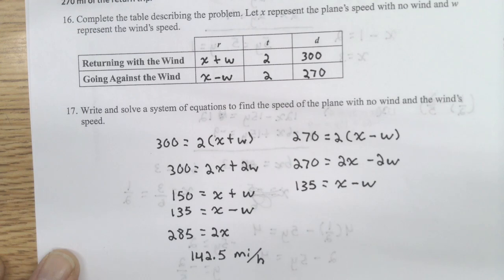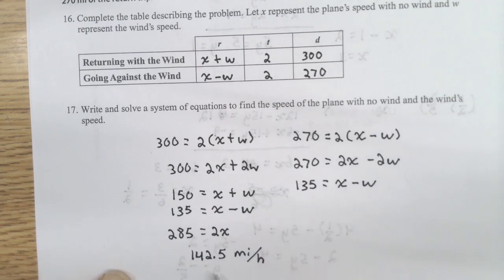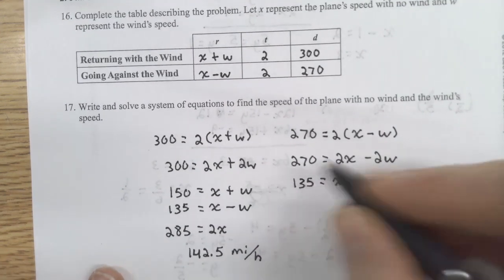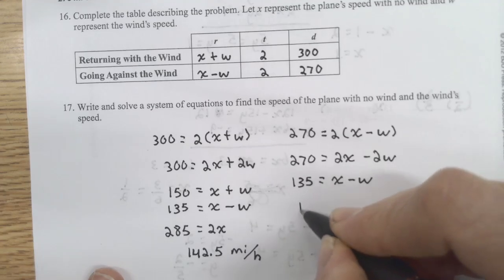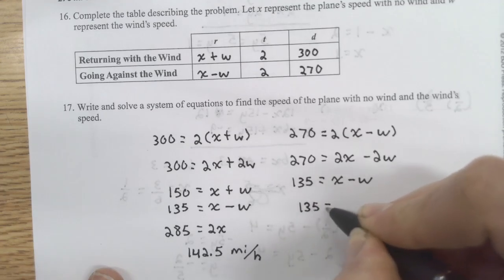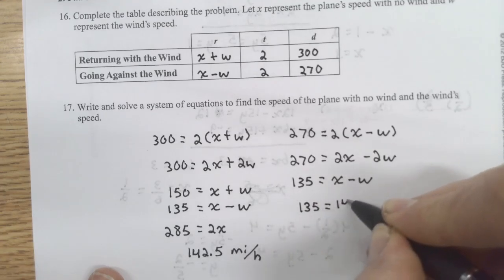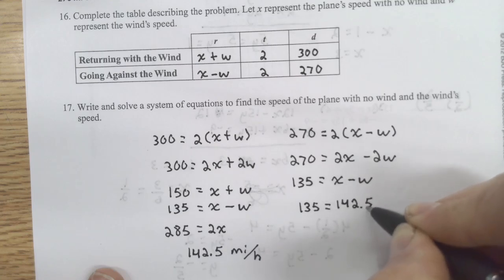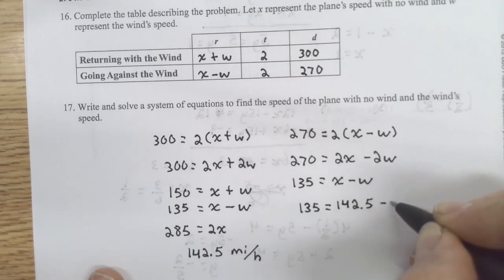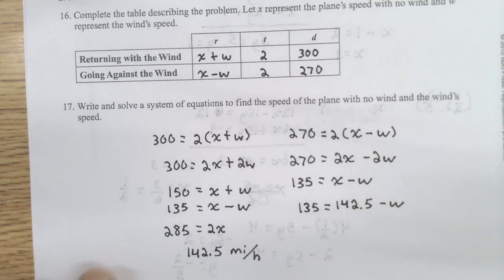And then once I know the rate, I can plug it into one of these equations. It doesn't matter which one. 135 equals 142.5 minus w. Okay.